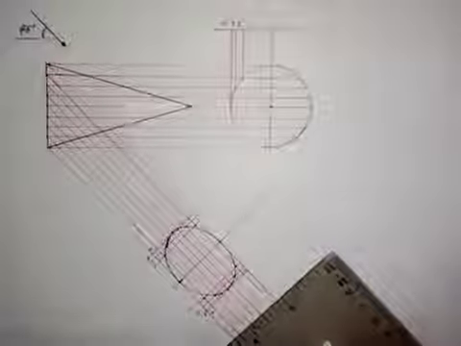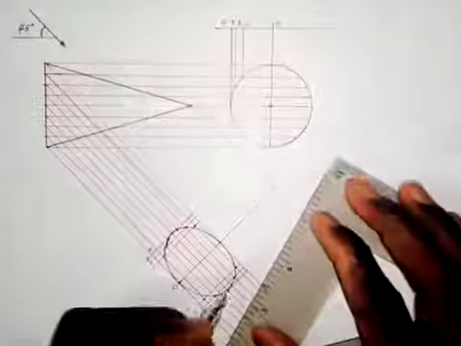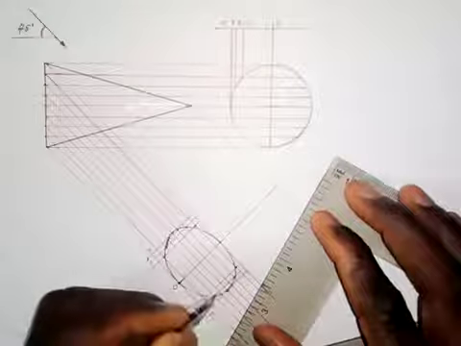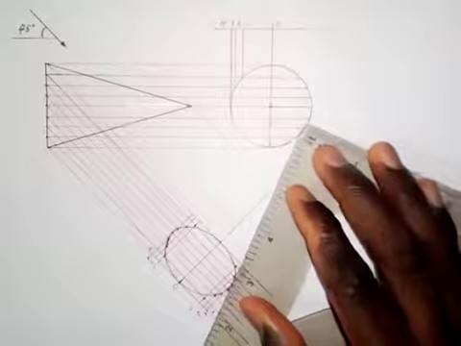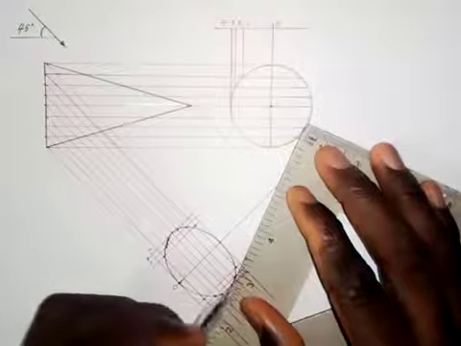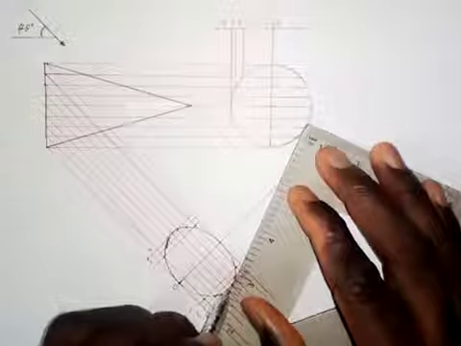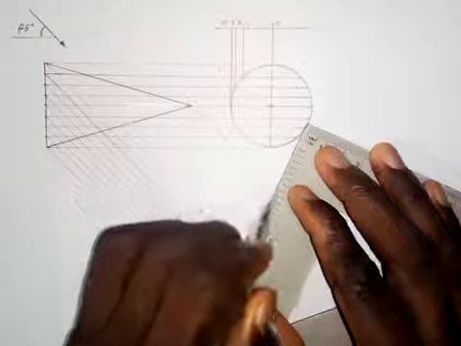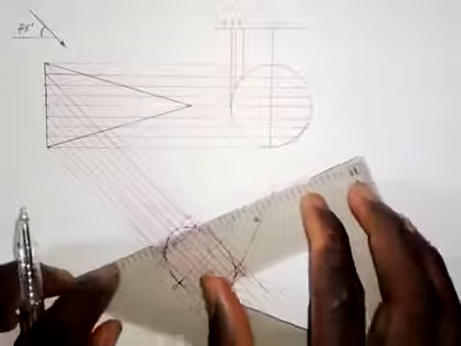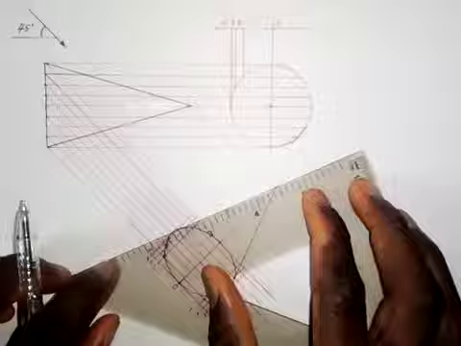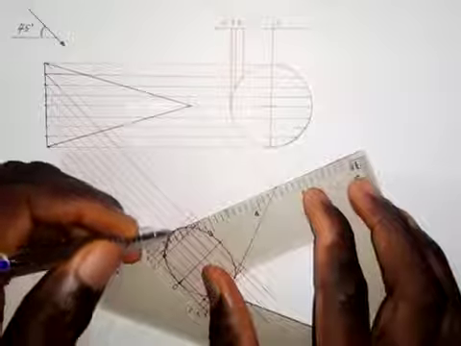So all I need to do is to join the end points here. Where we are at the middle here, where we are 4, I need to join this together, like this, to the apex. And also I'll draw from here to the apex.